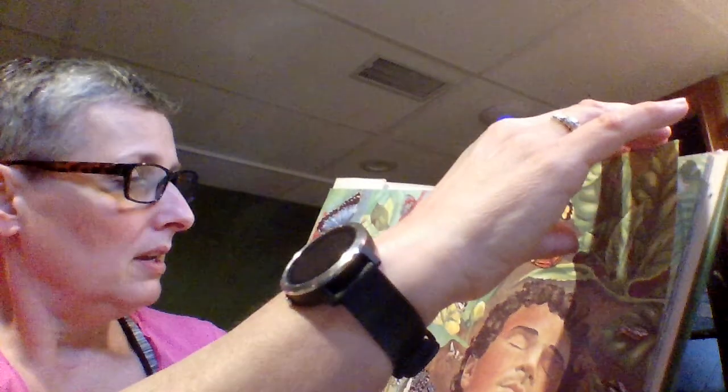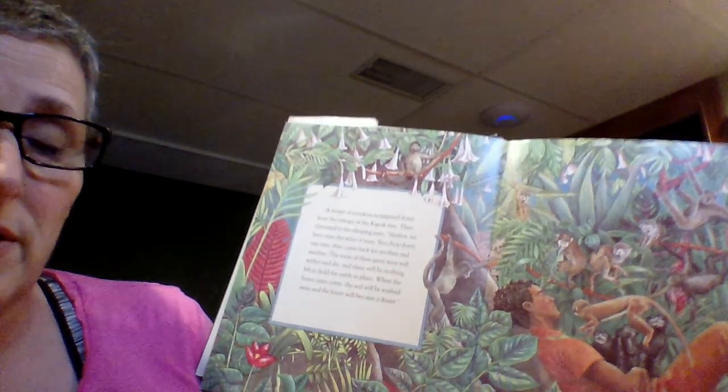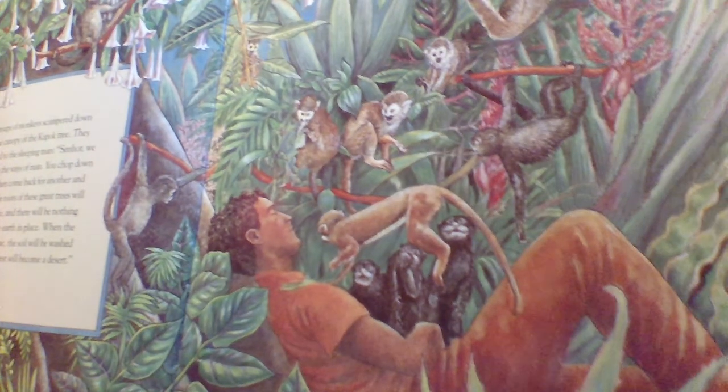So the tree provides a home, and then the bees can go off and do the work in the rainforest, just like for the boa constrictor, the snake. And look at who's coming to see the man now.